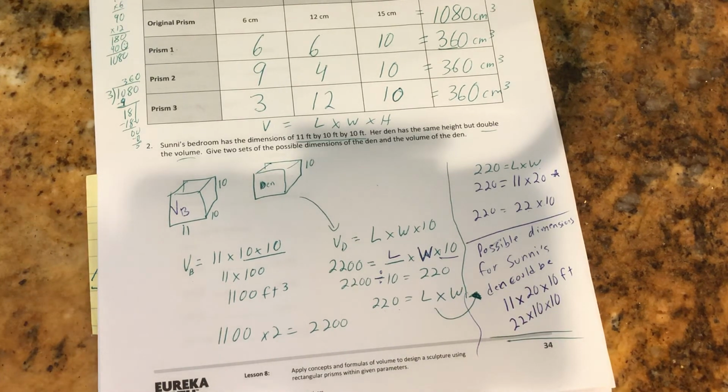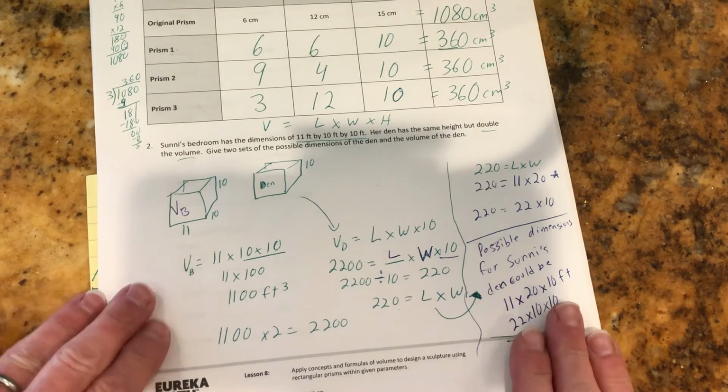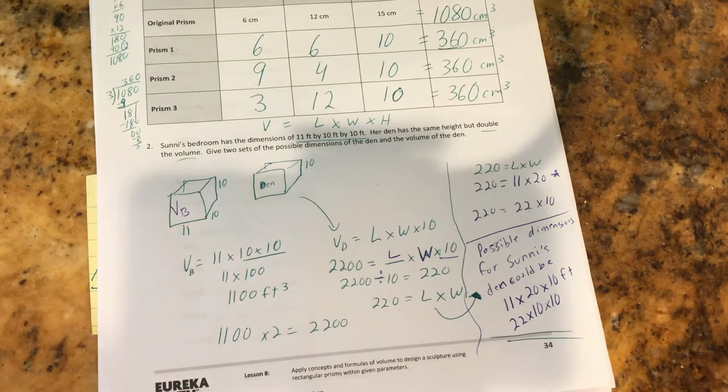And that was only 1 page of homework for this lesson. So we'll move on to the problem set.